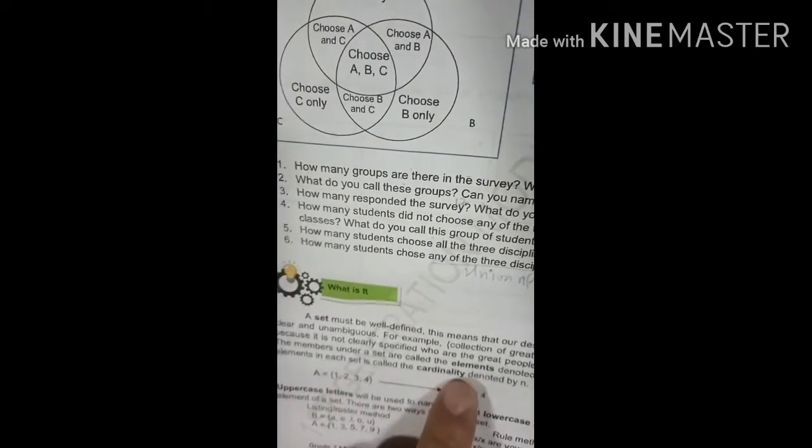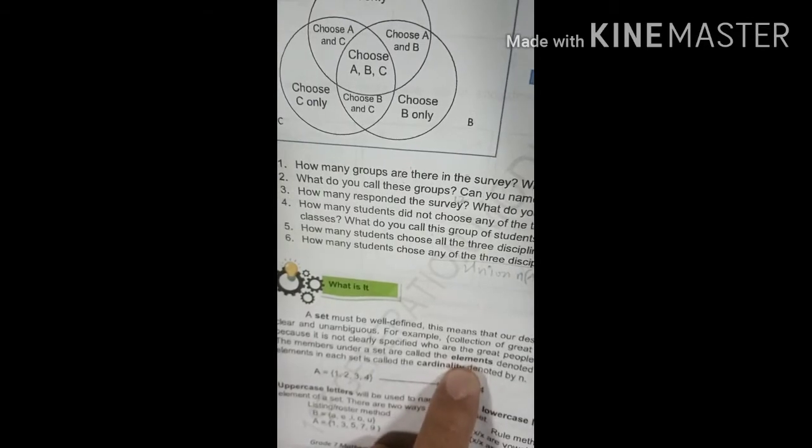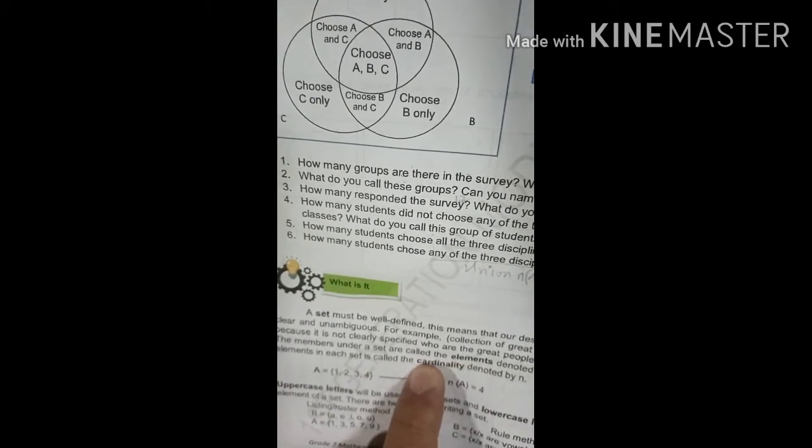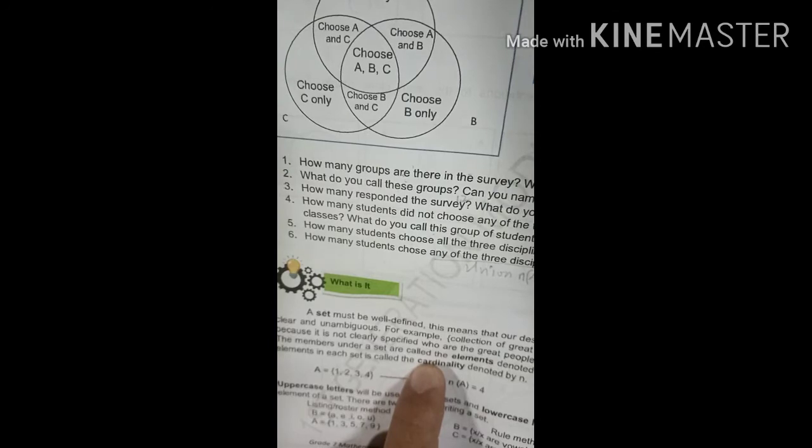Okay, here it is. This is the reading of a set, a well-defined collection of objects having common characteristics, and set, and elements, and cardinality. These are some of the important words talking about set. Elements refers to the members of the set. Cardinality, you are to count out how many.